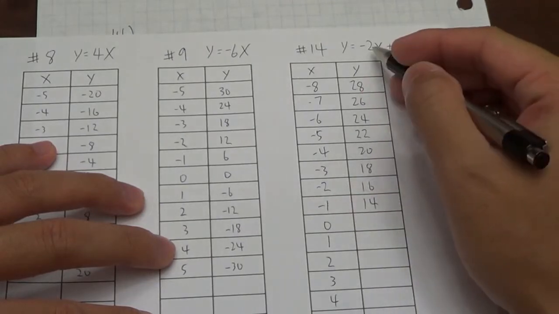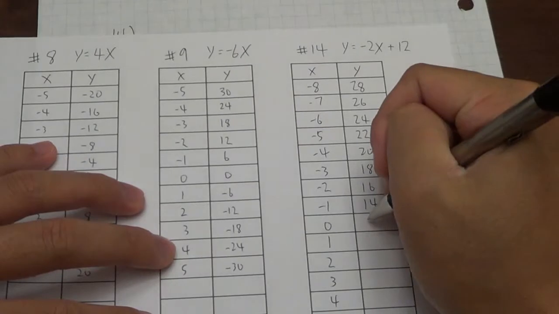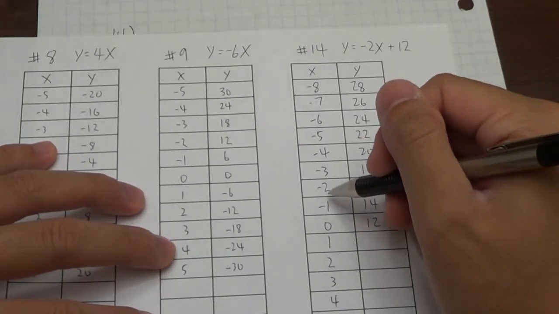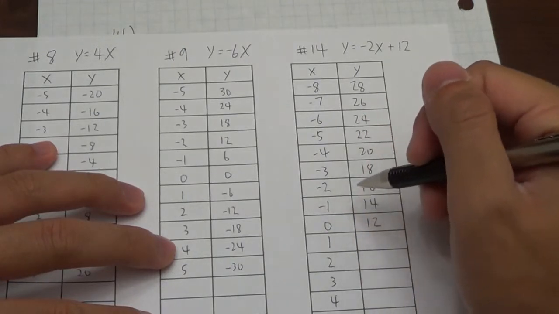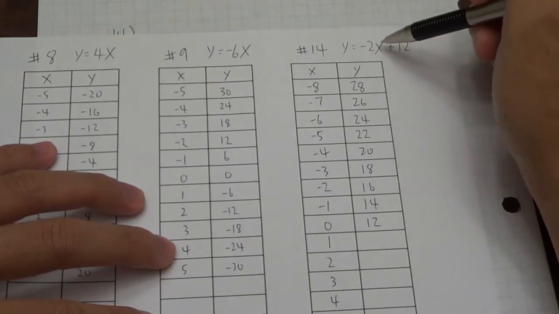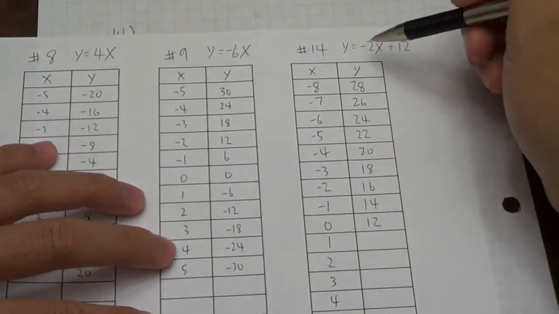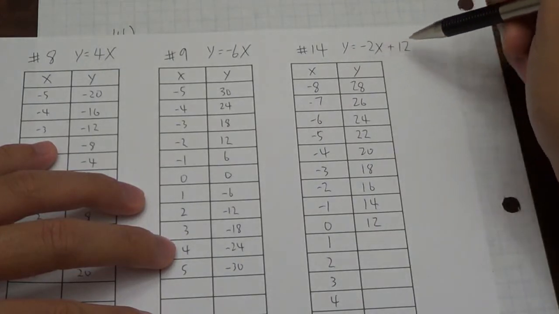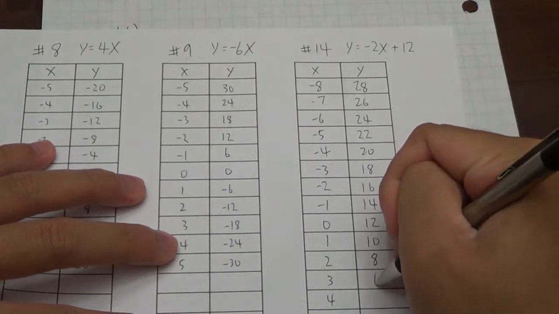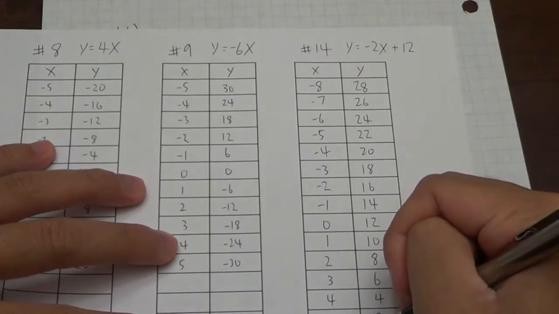Negative 1 times negative 2 is positive 2. 2 plus 12 is 14, and there you go. Now that we're going through the halfway point, maybe we should just double check that nothing is out of place. 0 times negative 2 is 0. 0 plus 12 is 12. 1 times negative 2 is negative 2. Negative 2 plus 12 is 10. It looks like this pattern continues, keeps on going until it hits 0.